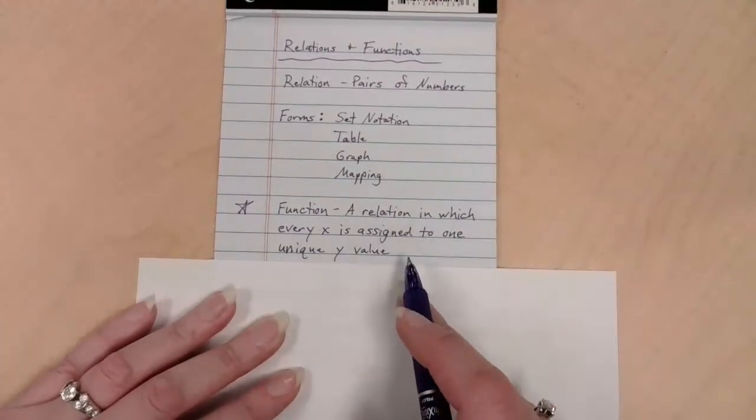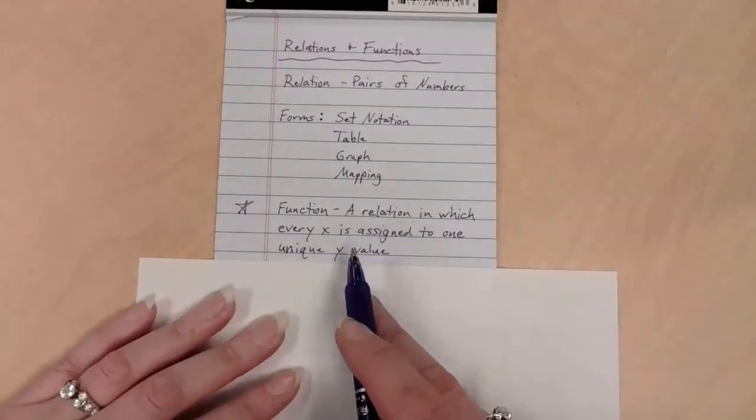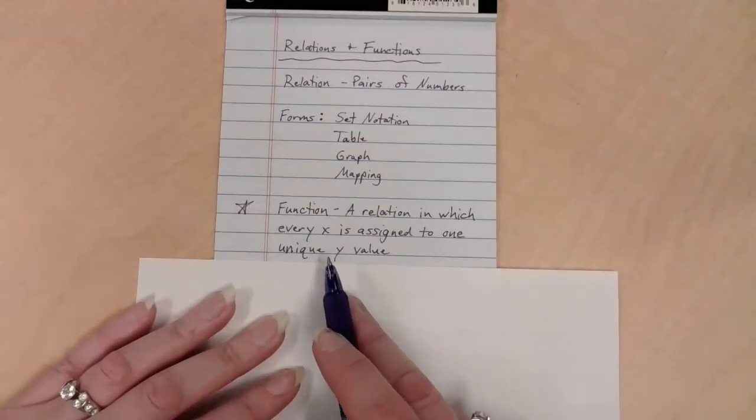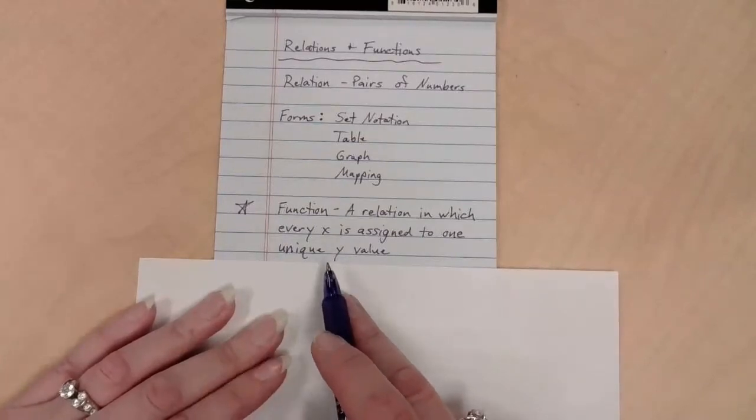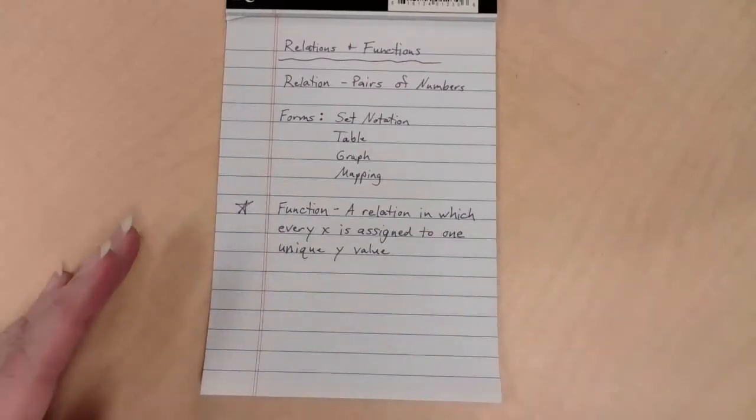This is the definition. This is where it begins. And this is one of the first things that's going to float out of your head as soon as this video is done. So you have to do a little bit of work to get this one in your brain and keep it there. But this is major, all right? A function is a relation in which every x is assigned to one unique y value.